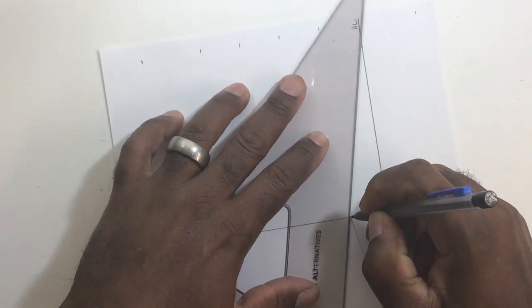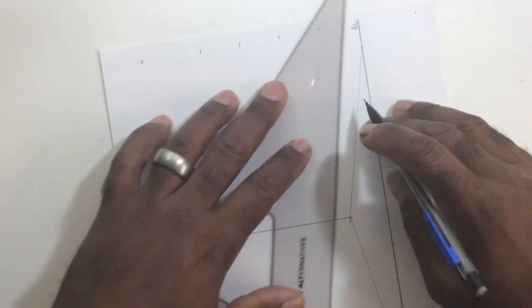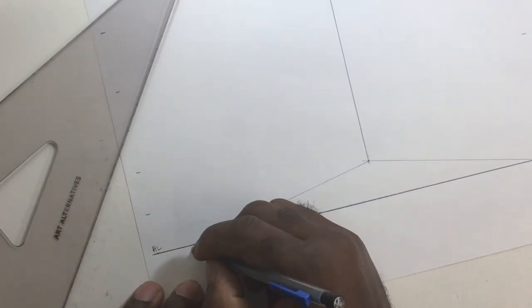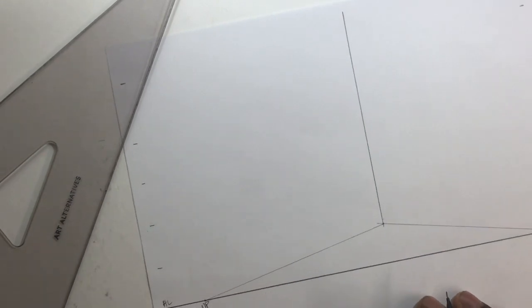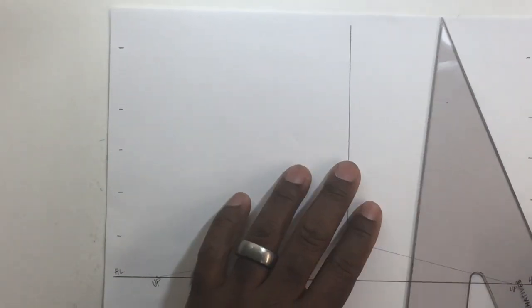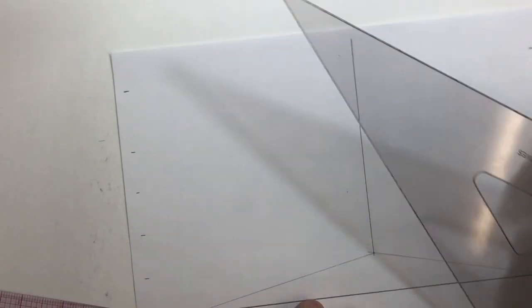Okay, so let's build up our cube again. I'll just start with the base. And just to be clear, vanishing point, vanishing point. All right, and I am going to quickly establish two things.